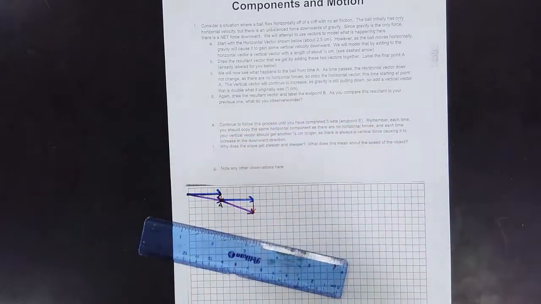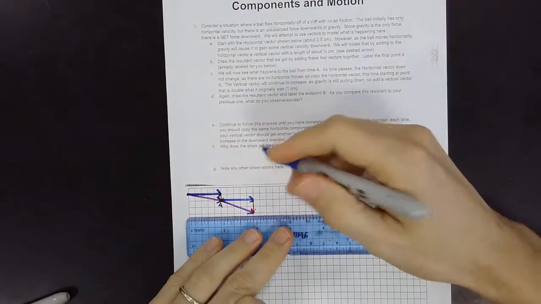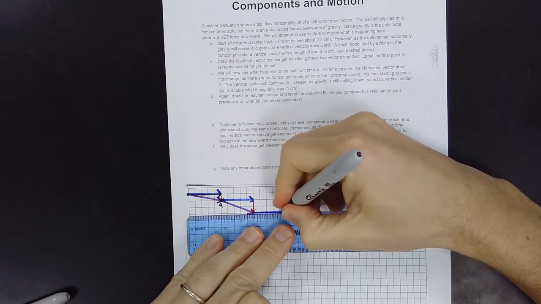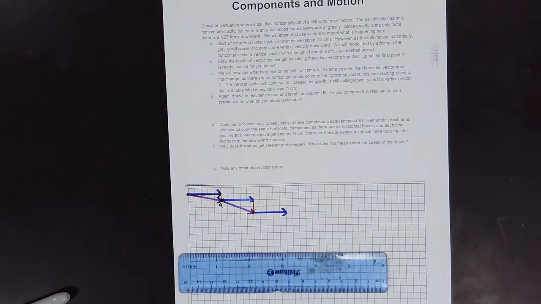All right, now we're going to repeat that a couple more times. Recognize that in each step, the horizontal is not going to change. The horizontal velocity stays the same, so it travels the same horizontal distance in the same time that it did before.